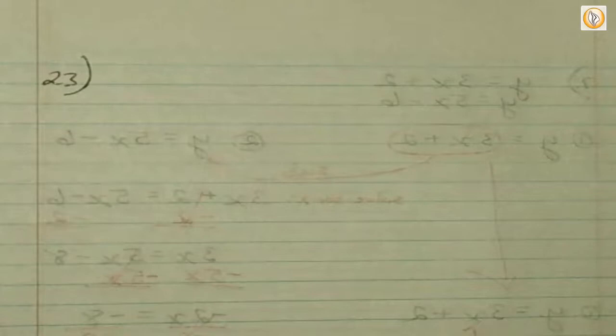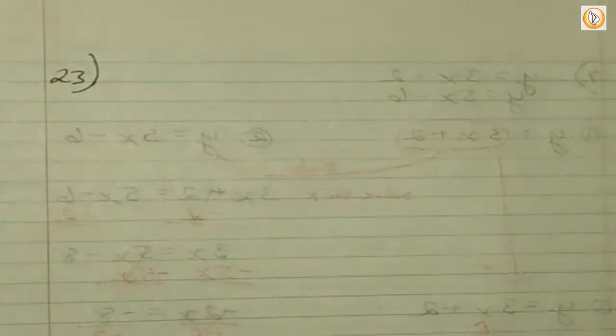23. Let's move down to section B. This is where it gets real hairy. All right, B, section B, 23. We're doing the same thing.